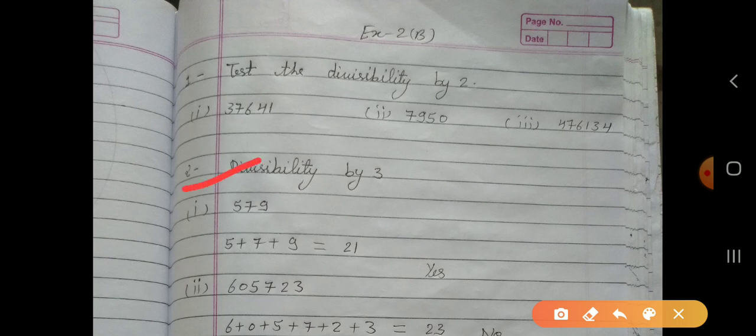Second, divisibility by 3. Yes, a number is divisible by 3 if the sum of the digits of the number is divisible by 3. First we have to find the sum of the digits. In this first part, the digits are 5, 7, 9. If we add these, we get 21. 21 is divisible by 3, that's why this number will be divisible by 3.